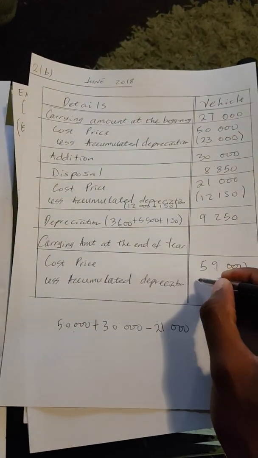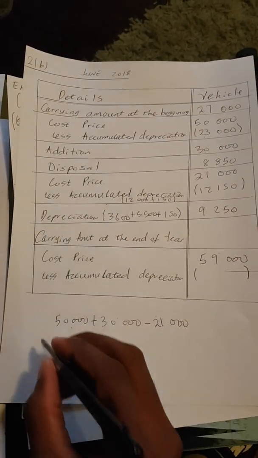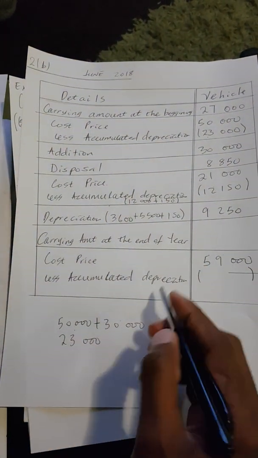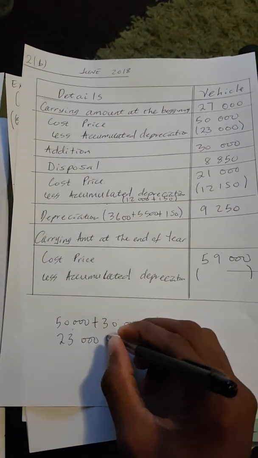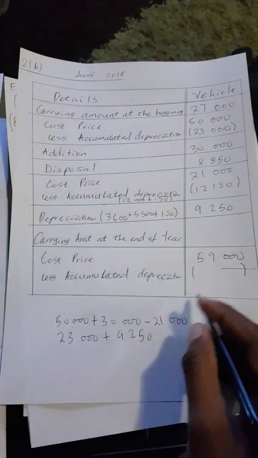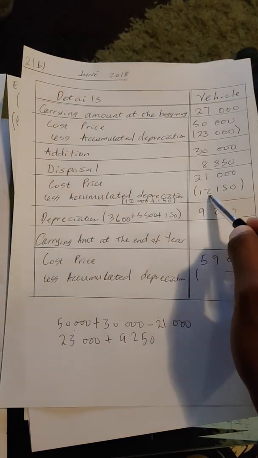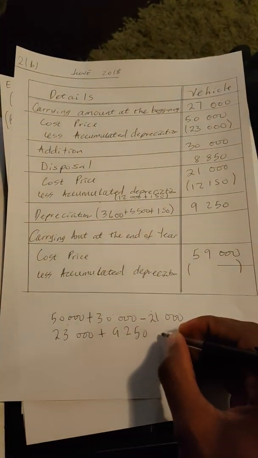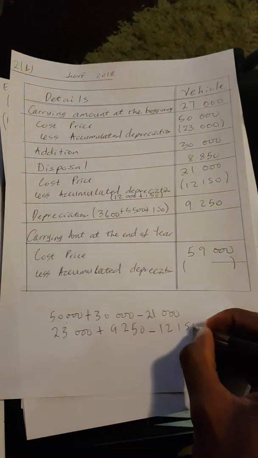And what about the accumulated depreciation at the end of the year? At the beginning of the year, accumulated depreciation was 23,000. During the year, you got a depreciation of 9,250. And then you also sold a vehicle, which had an accumulated depreciation of 12,150, so it will be minus 12,150.